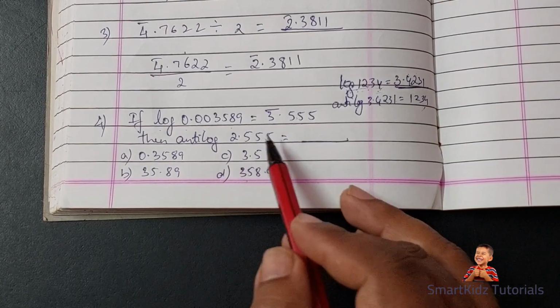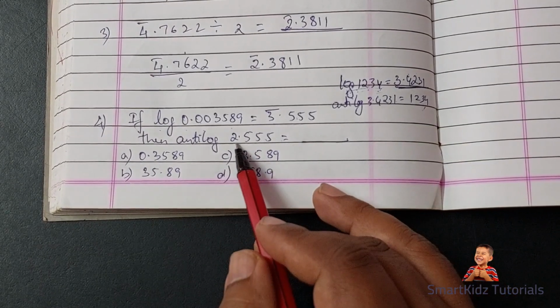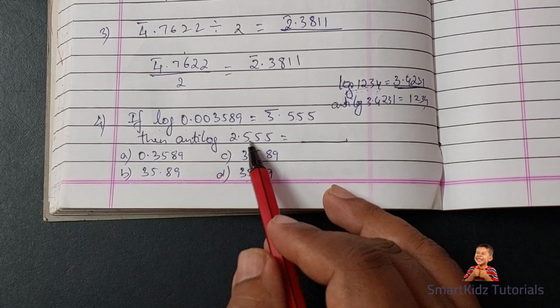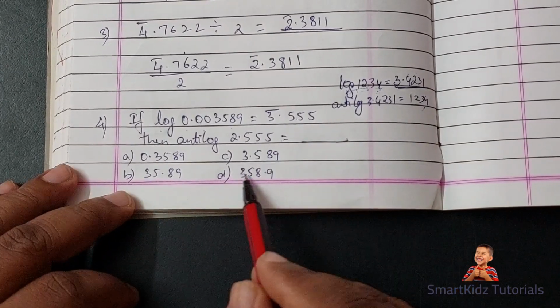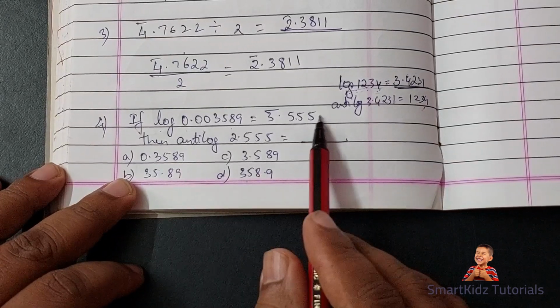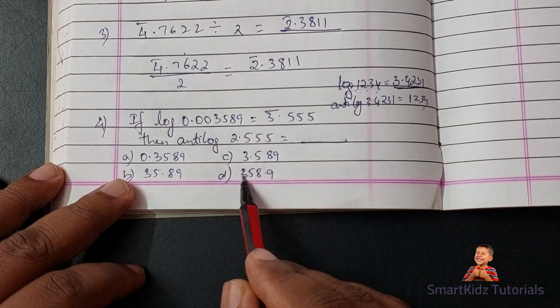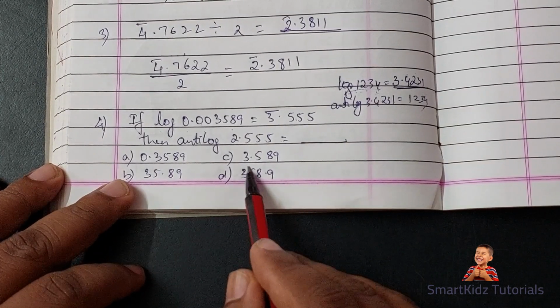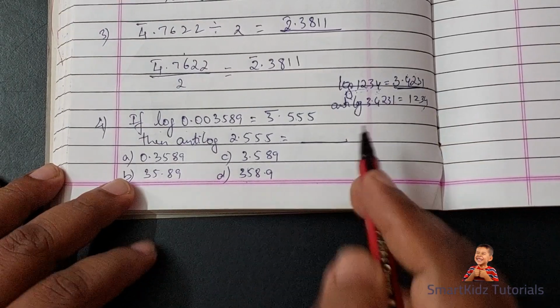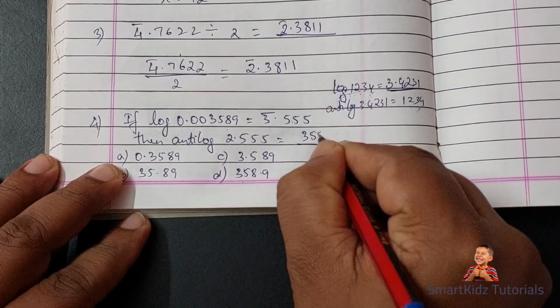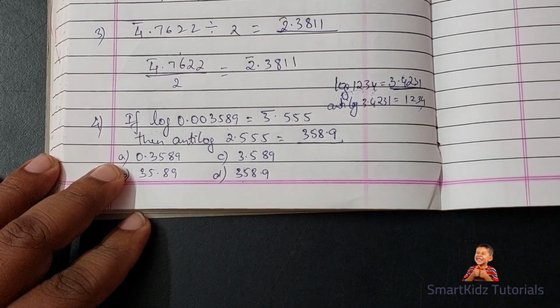Now in this case, you have 2. So 2 plus 1 will give us 3. So that means 3 decimal places. So you don't have to look at what will be the antilog. Just look for the 3 decimal places and you get 3589. So 1, 2, 3. And so the correct answer is 358.9.